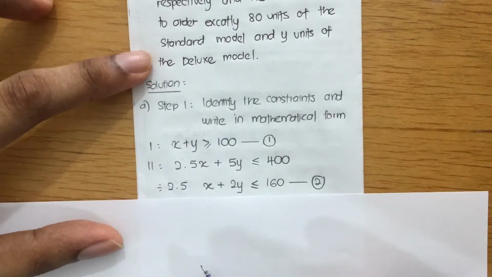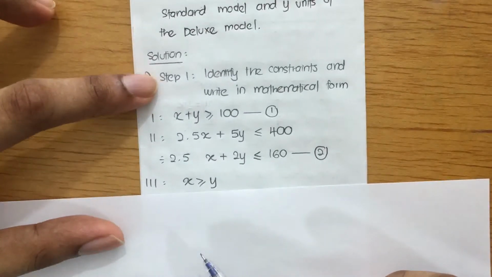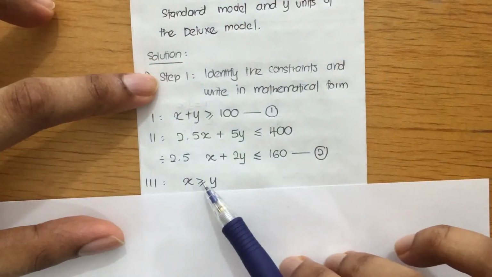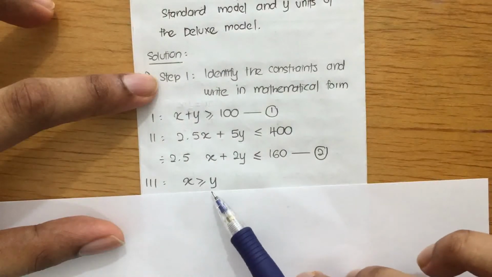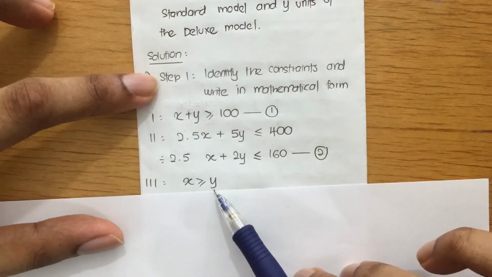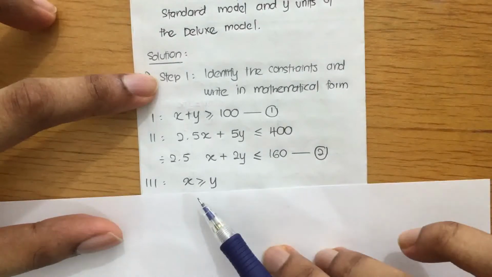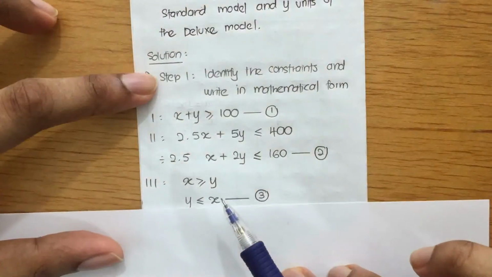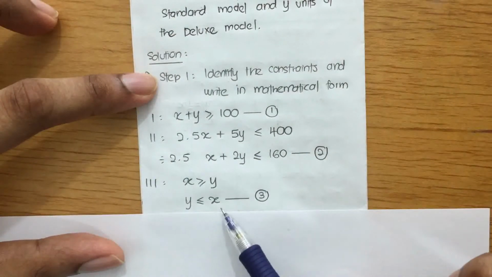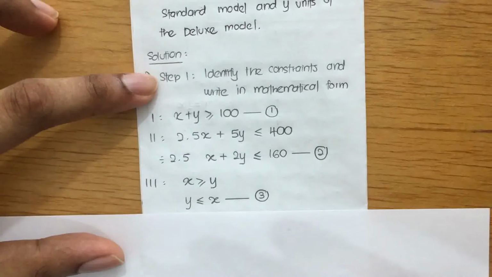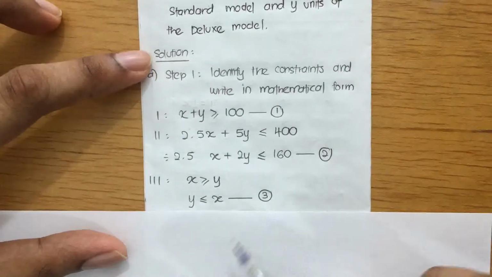Moving on to the last one. Your last one is the number of standard should be at least more than equals to the number of deluxe. But then if you want to plot in the graph, you need to plot y in terms of x. So what you do, you flip this inequality and you express y in terms of x. So therefore you get y less than equals to x. So this will be your third constraint here, guys. That is all for step 1.